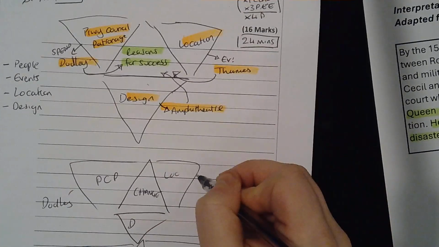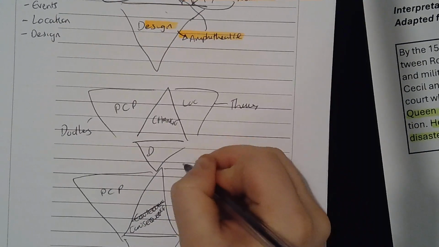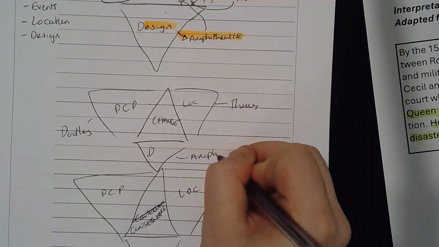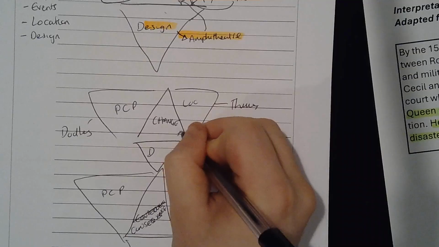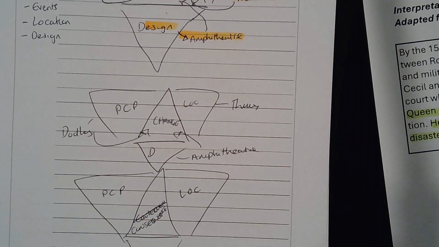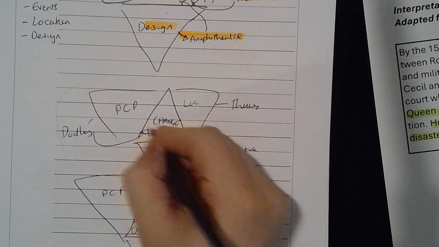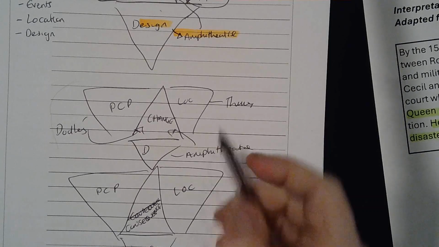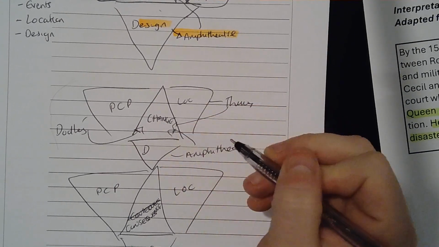You can use the location of the Thames. You can use the amphitheatre for design. And then how did that lead to change? How did this lead, or what did that change lead to? So you're using your waggle and you are adapting it to whatever the question is and going inwards.